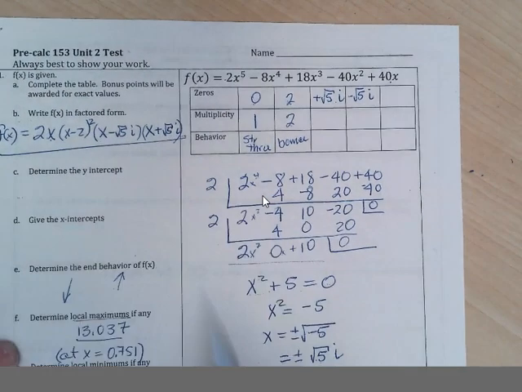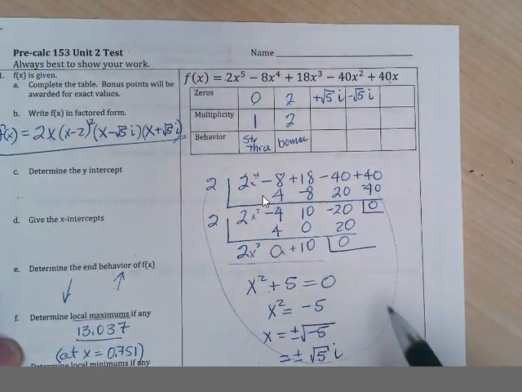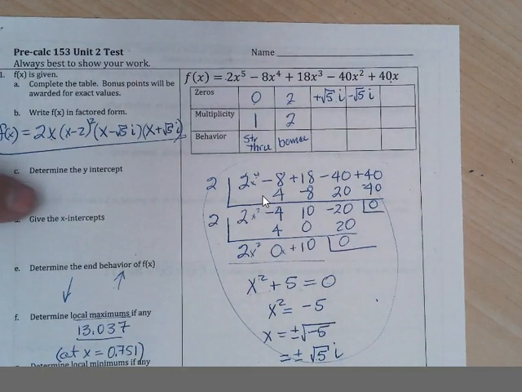There's completely factored. And showing how you get the exact is worth points.